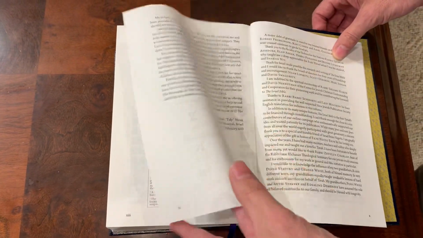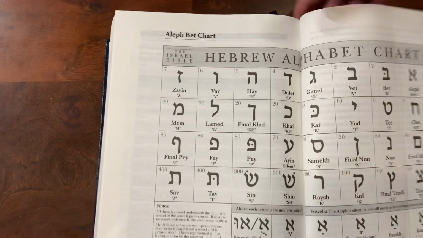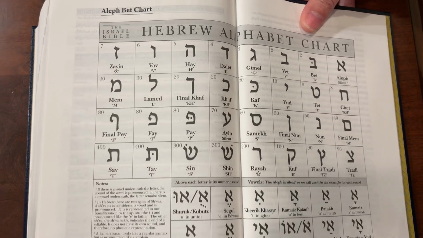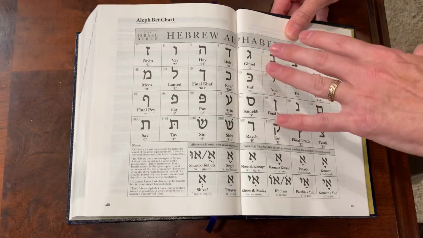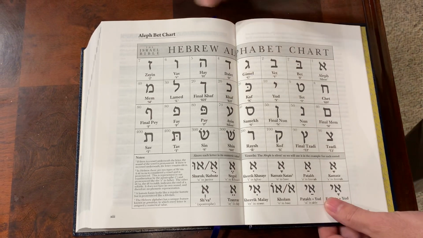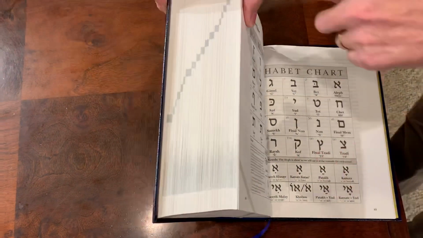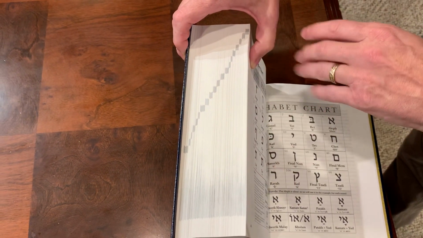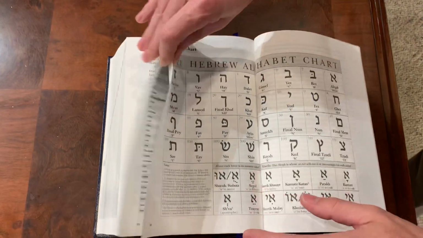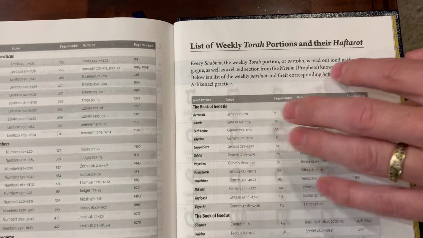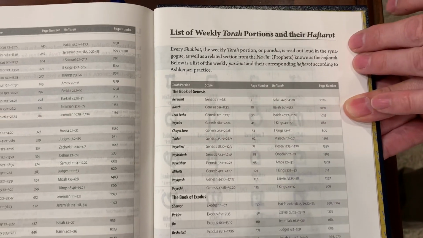And then it has a neat little Hebrew alphabet chart here. And the alphabet chart goes from Aleph all the way to Tav. And each letter actually in its ancient times was a hieroglyph, which is something you can take on another video. I also mentioned before it doesn't have indexes, but it does have these gray little kind of printed on the edge sheets here to kind of guide you as to where you are. So anyhow, it has your list of weekly Torah portions and their Haftarot, which is the prophetic writings that you read along with your Torah portions.